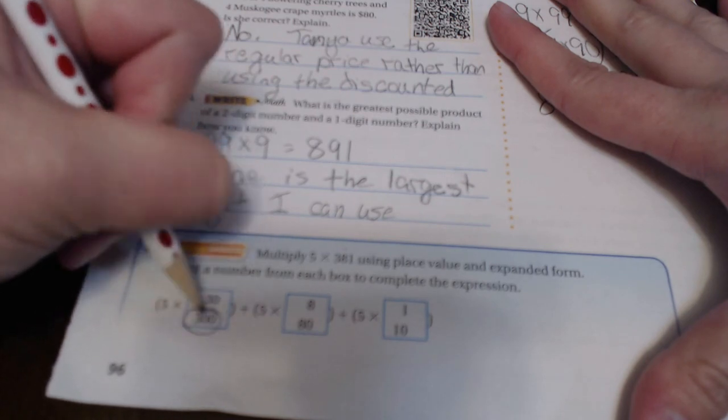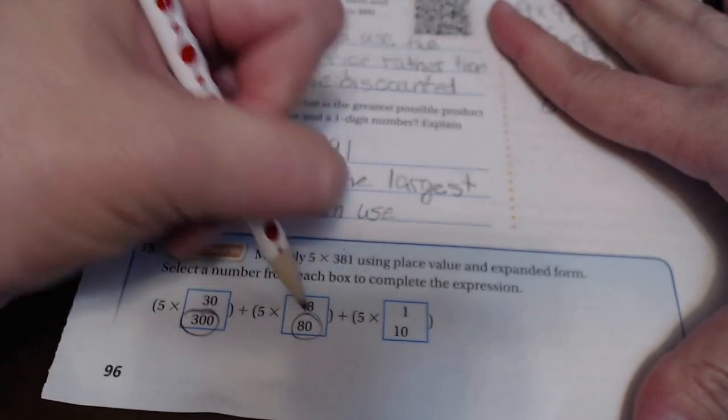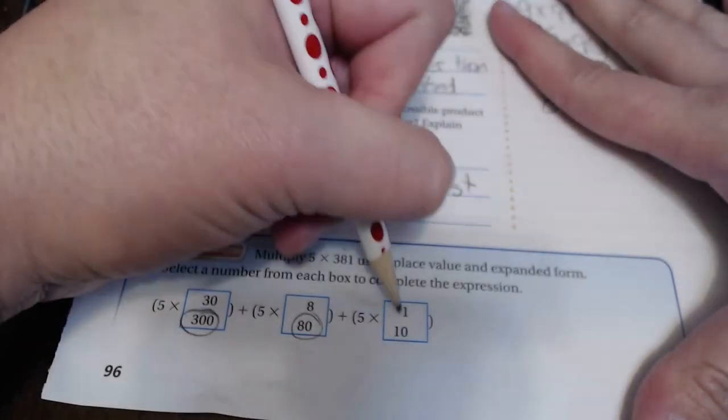Are we going to use 30 or 300? 300. Are we going to use 8 or 80? 80. Are we going to use 1 or 10? 1.